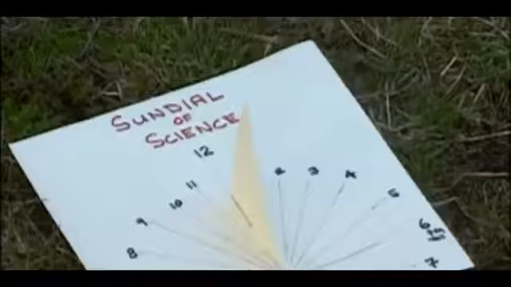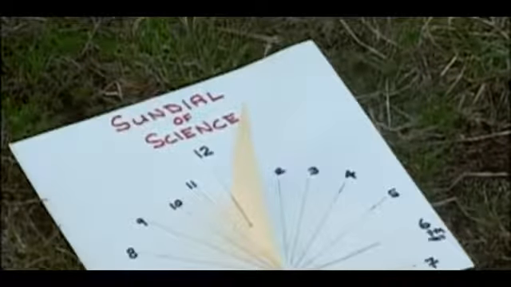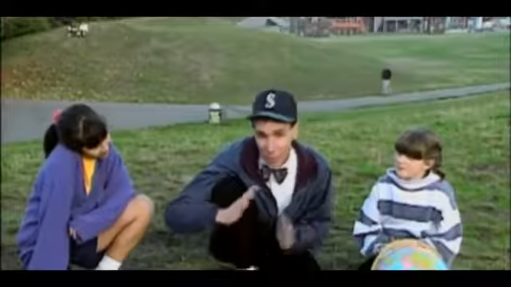The Earth is spinning around an imaginary line we call the Earth's axis. And the axis is tilted. But here's the thing. It stays tilted the same way in space through the whole year. So watch. As the Earth goes around the sun, the tilted axis makes different parts of the Earth be tipped toward or away from the sun at different times of the year. The axis staying pointed the same way in space is the reason for the seasons. You can make your own cardboard sundial of science and see for yourself that the Earth is tilted.